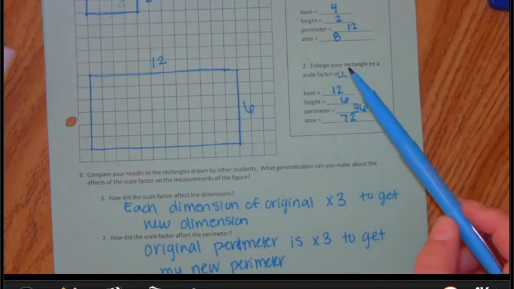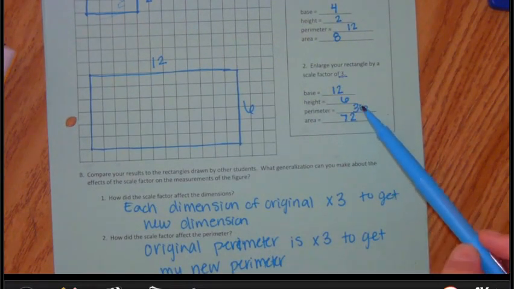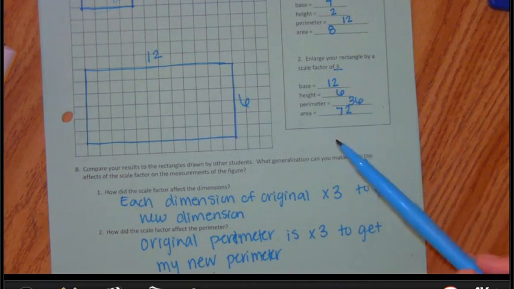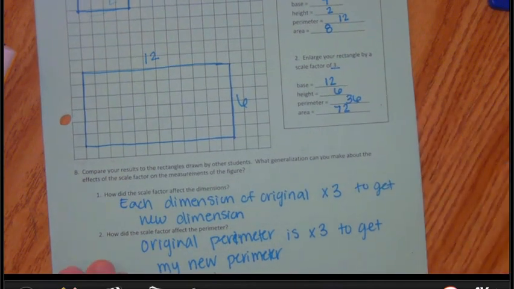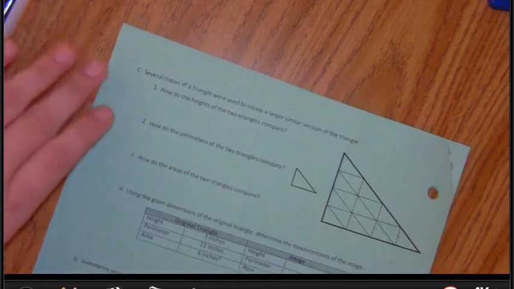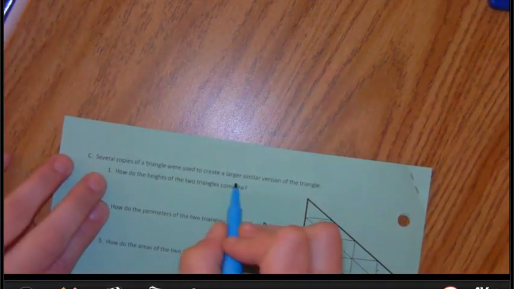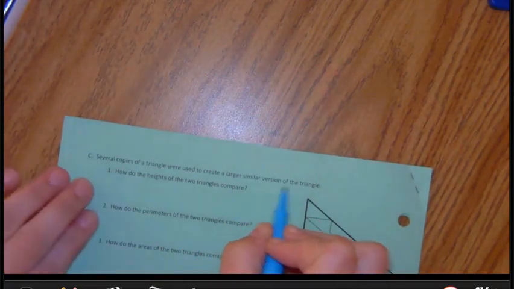So we need to take this area and square it, then multiply it by the original area to get to my new area. Okay? All right, let's try some examples here. So letter C. Several copies of a triangle were used to create the larger similar version of the triangle. How do the heights of the two triangles compare?